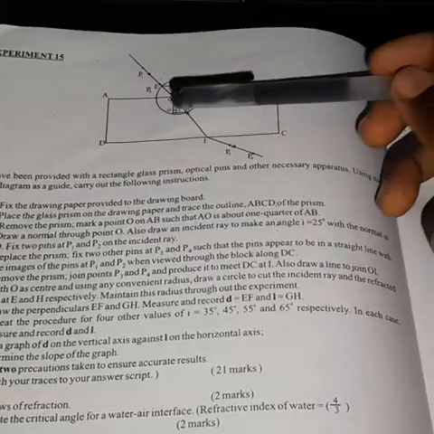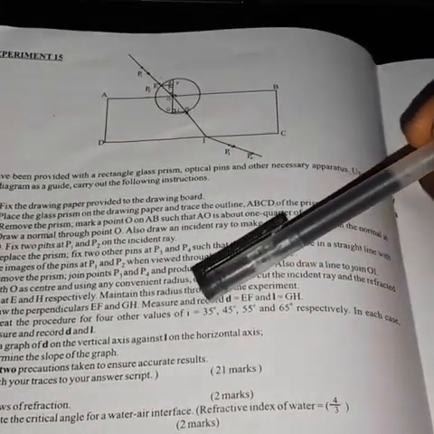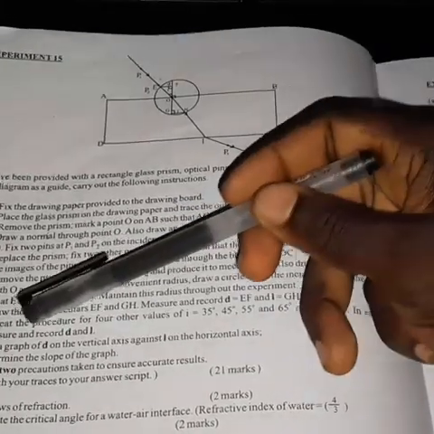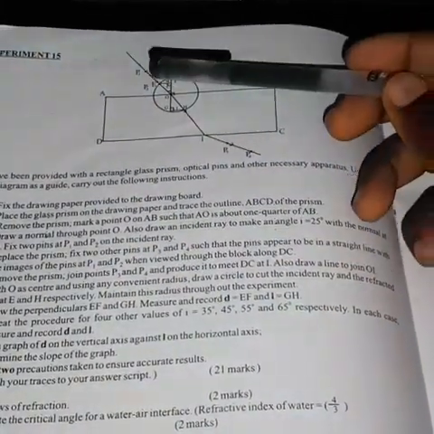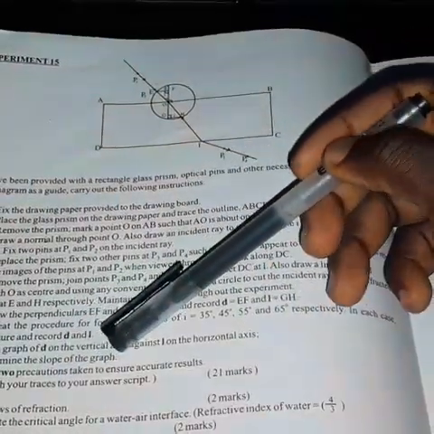So the length between this and this is GH. Repeat the procedure for 4 other values of I equals 35, 45, 55, and 65 respectively. In each case, measure and record D and I. So you have to always measure this and this.